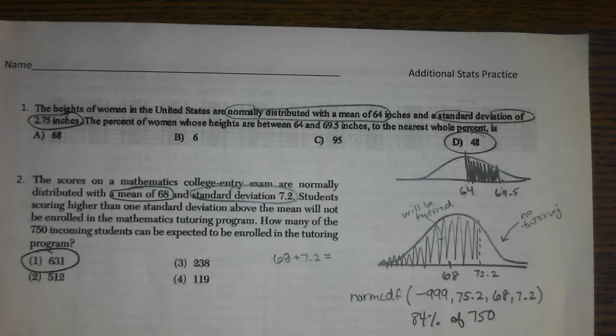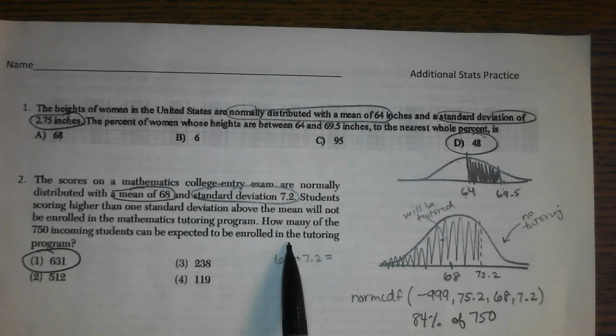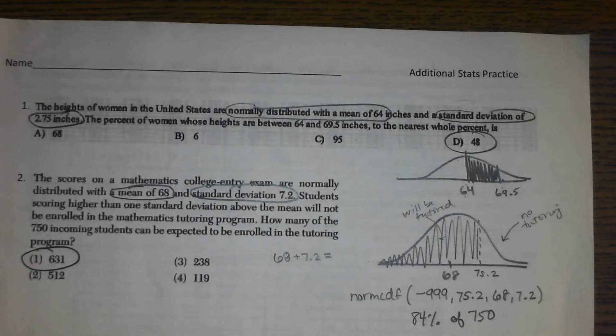You have to read carefully in that one, because one sentence tells you who's not going to be taking the tutoring, and then they actually ask you for who is going to be taking the tutoring. So that's a little bit tricky the way they word it. They word one sentence as who's going to be tutored, and the other as who's not. Any questions? Does that make sense?